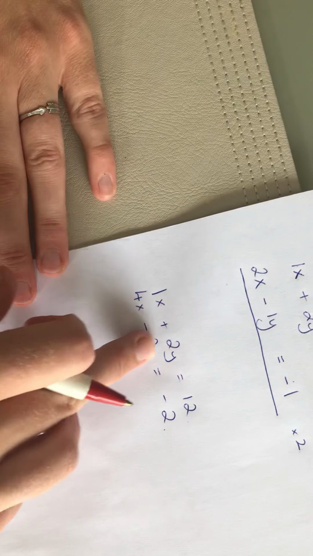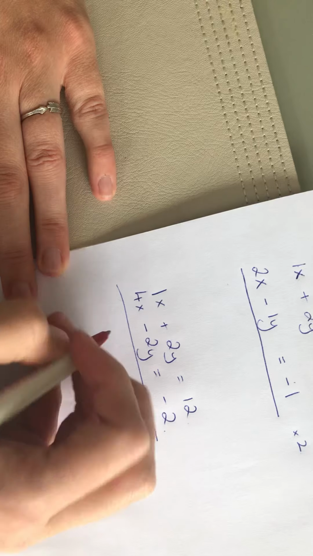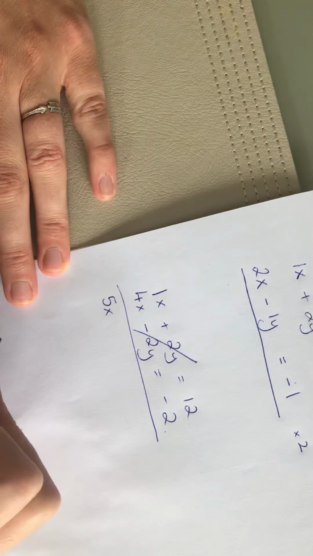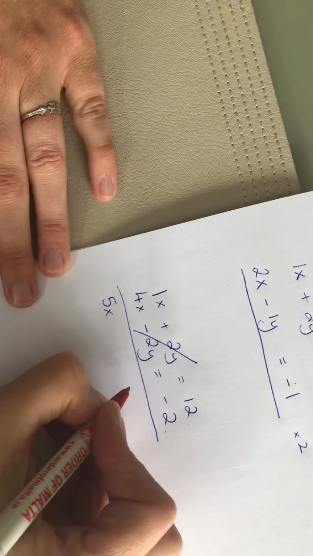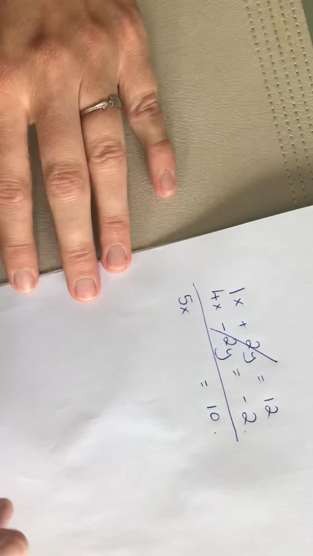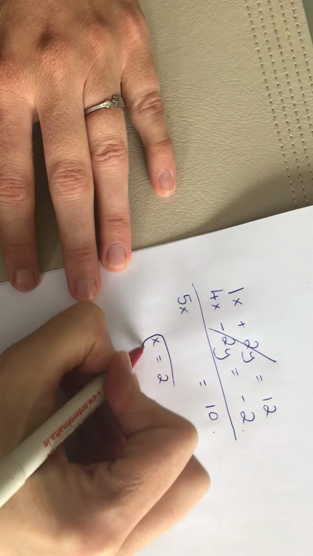I need opposites here. Now, when I go to add these, I get 5x. When I go to add these, they're opposites, they cancel each other out. If you're up 2y and you lose 2y, you have 0. And then 12 minus 2 gives me 10. 5 times what number gives you 10? Missing number was 2.